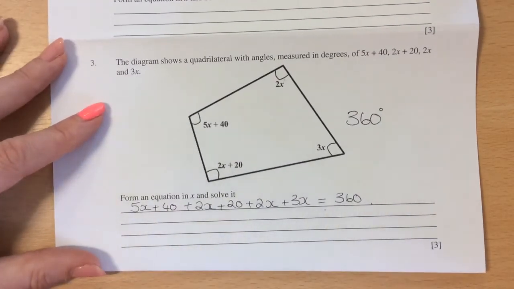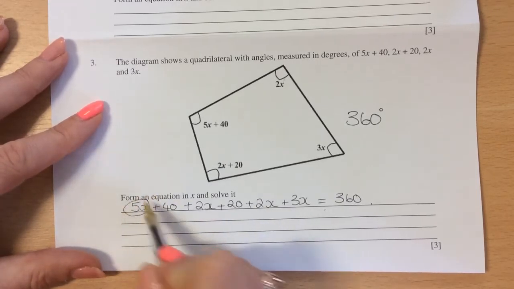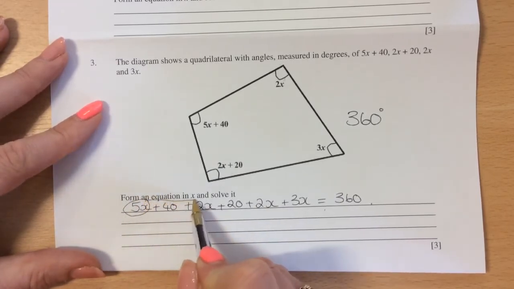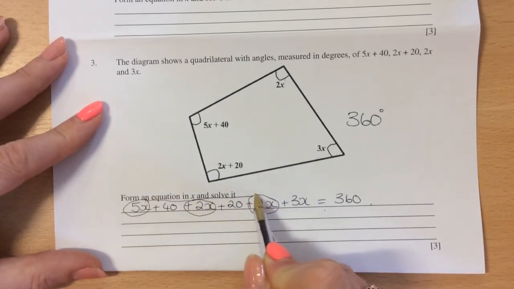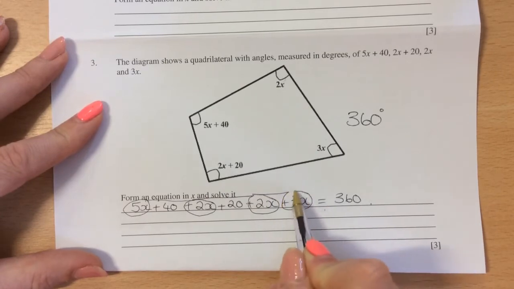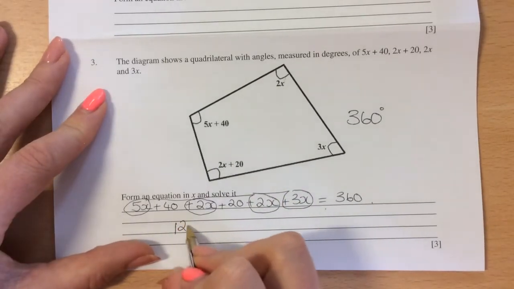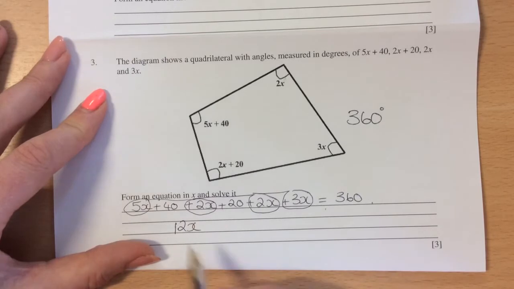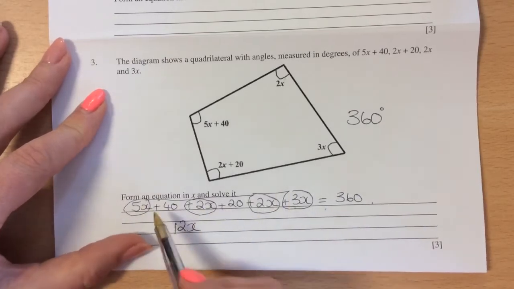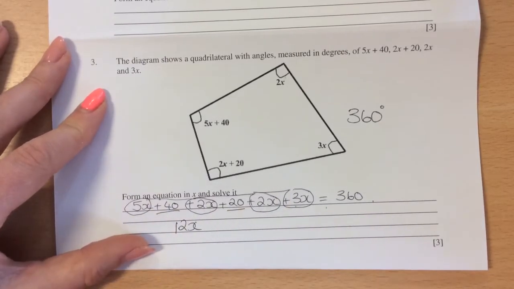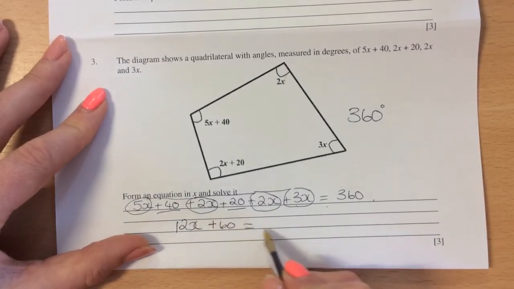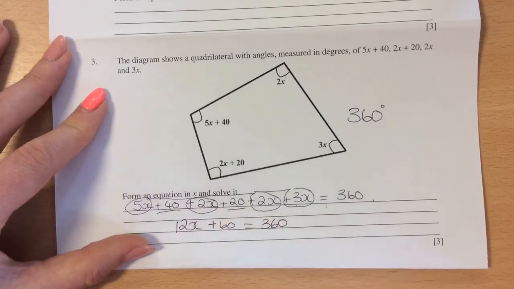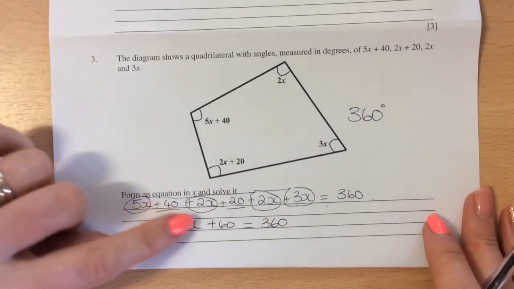Now, before we solve it, we can make this easier by collecting together the things which are the same. So we've got 5x plus 2x is 7, and another 2 is 9x, plus another 3 gives us 12x. So we've collected our x's together, and we collect our number terms together also. So what's 40 plus 20? It's 60. 12x plus 60 gives us 360.